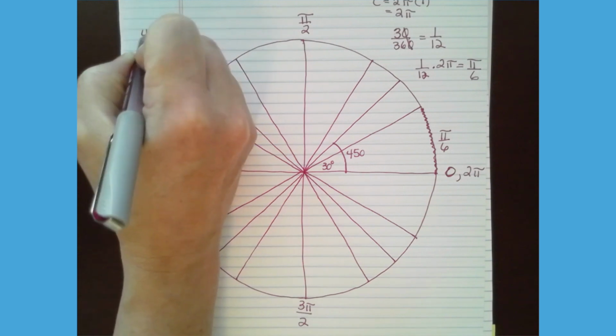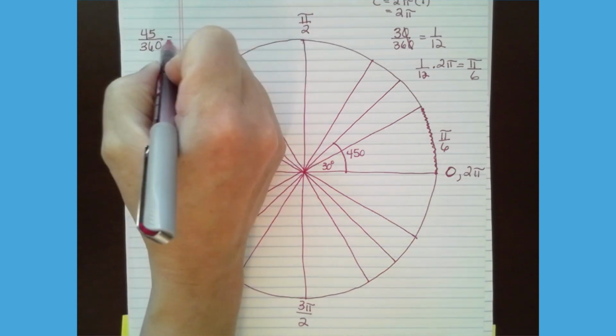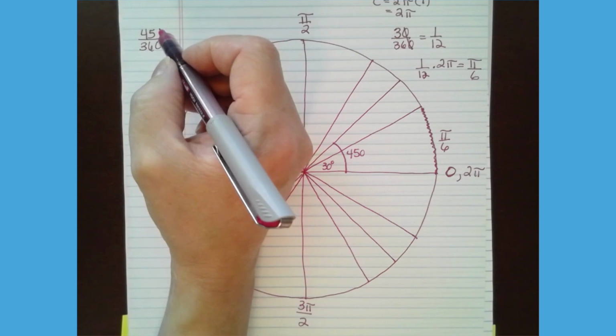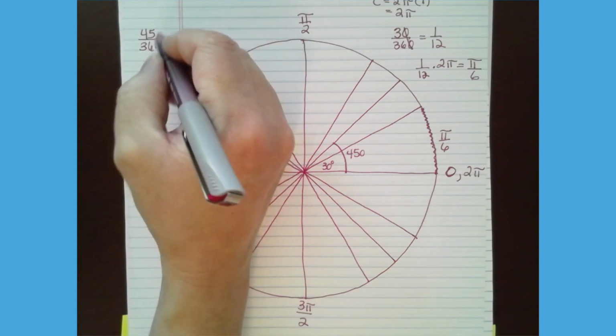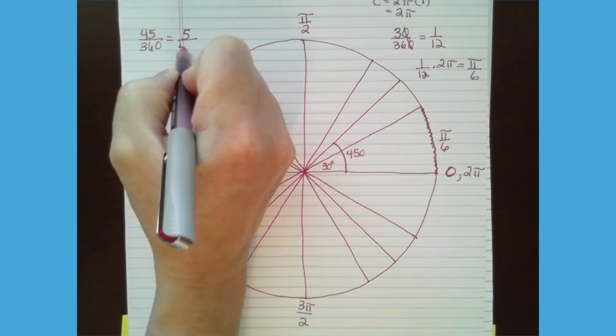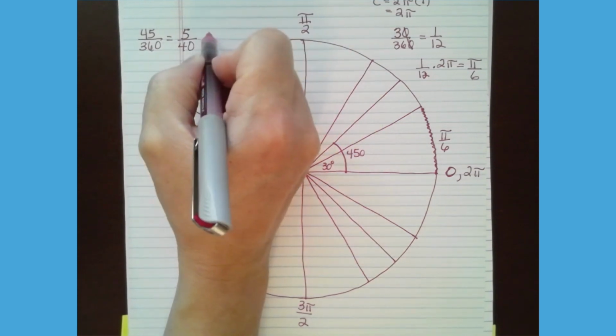So 45 is how much of 360? And then that, see, that doesn't cancel nice or anything. But I think 9 goes into both of those. I think so. And that's 5, and 9 goes into that 40. Oh, that'll go one more time, and that 5 goes into both of those, an eighth.